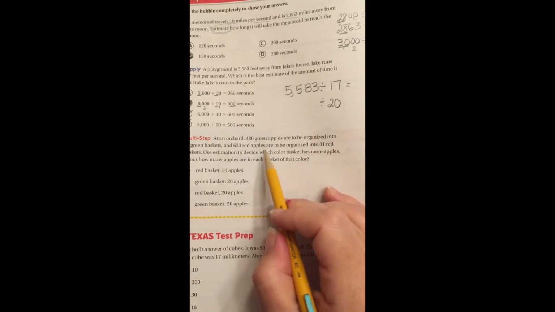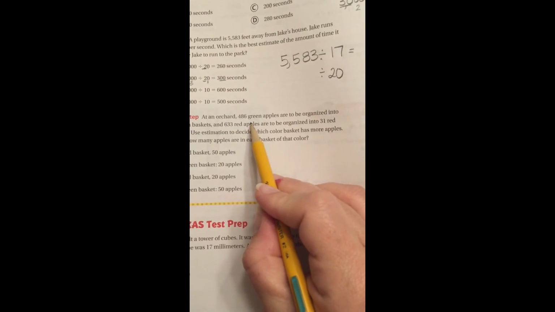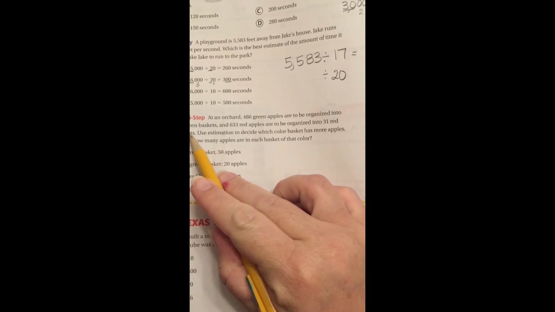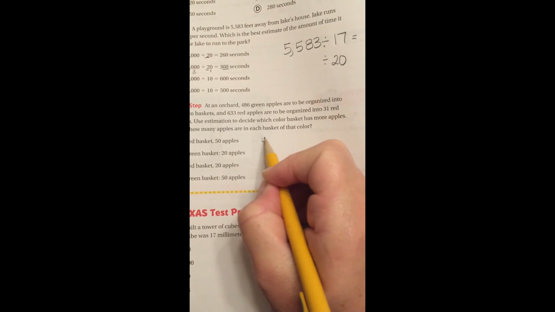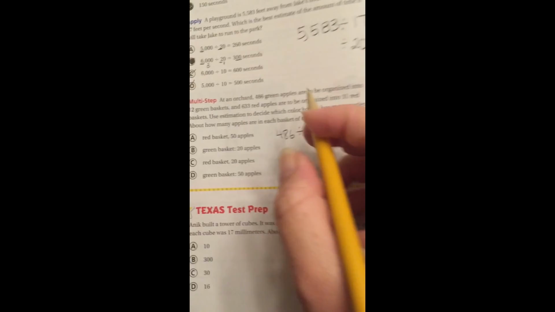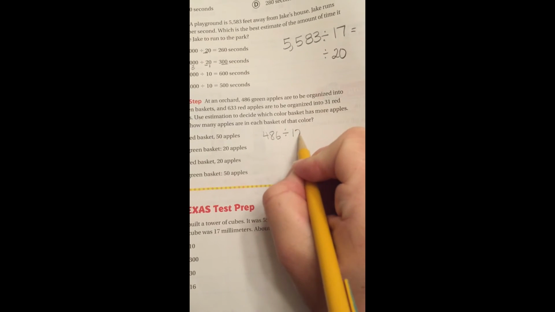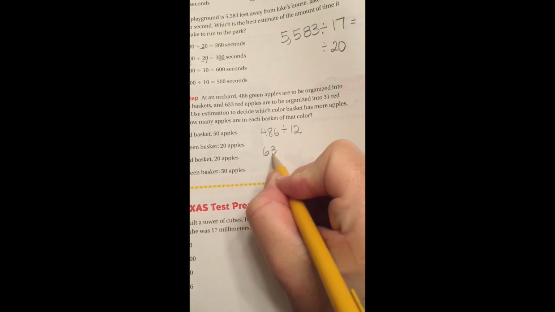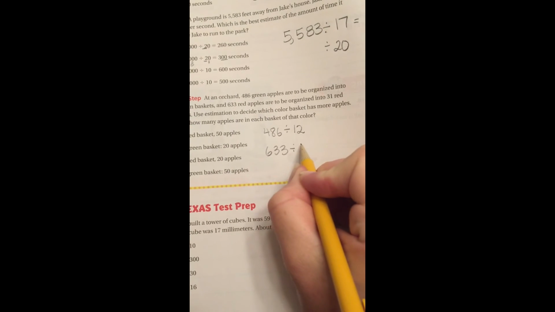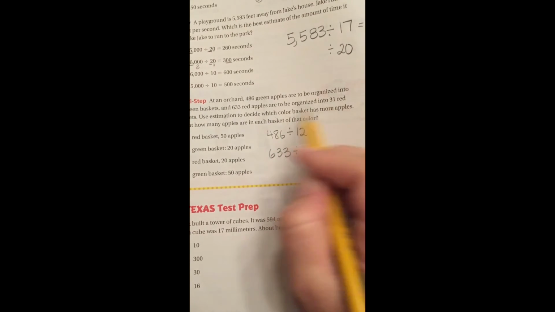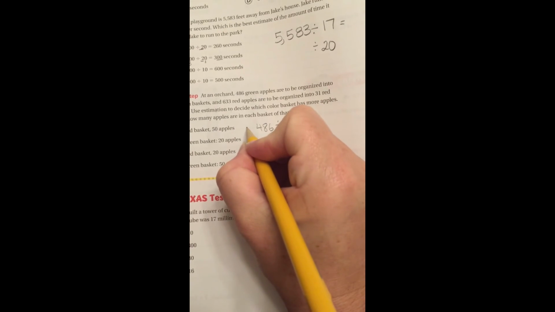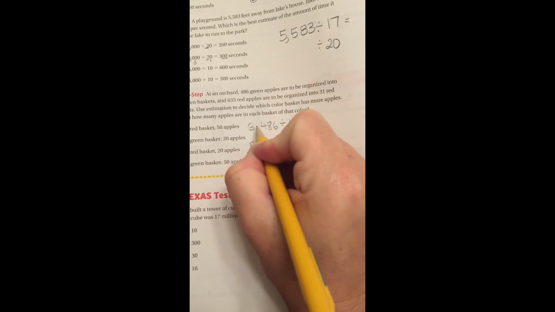Okay, again, compatible numbers. All right, number 20. At an orchard, 486 green apples are to be organized in 12 different green baskets. And 633 are going to be organized into 31 red baskets. Use estimation to decide which color basket has more apples. Okay, so this is going to be my green and this is going to be my red.